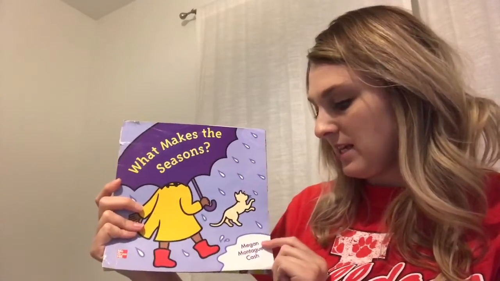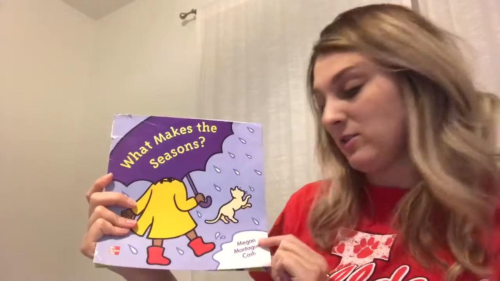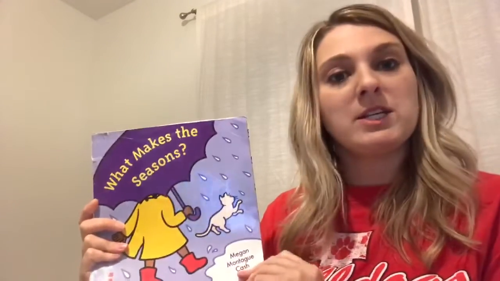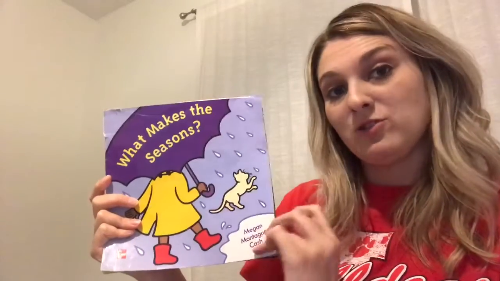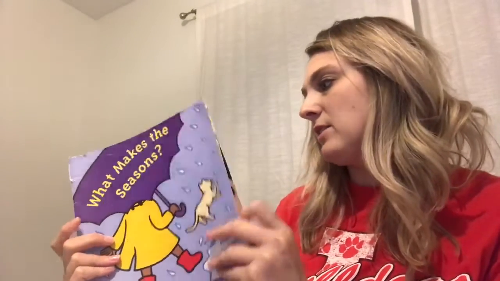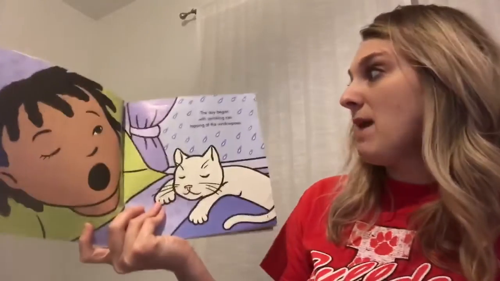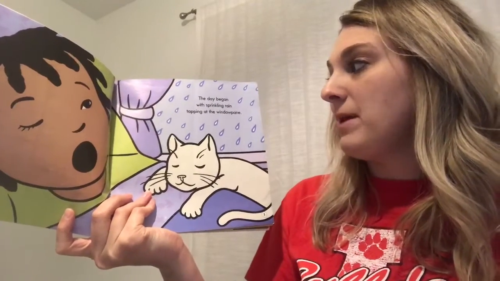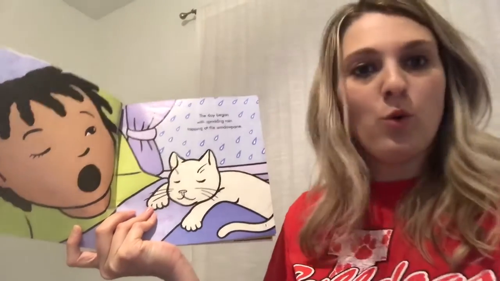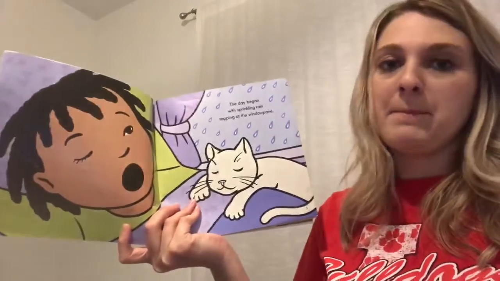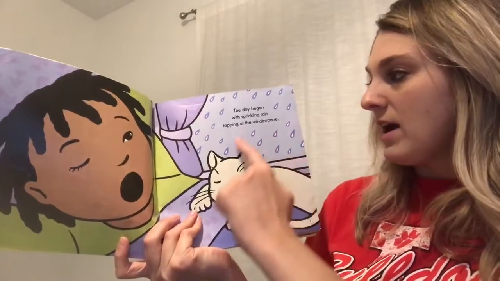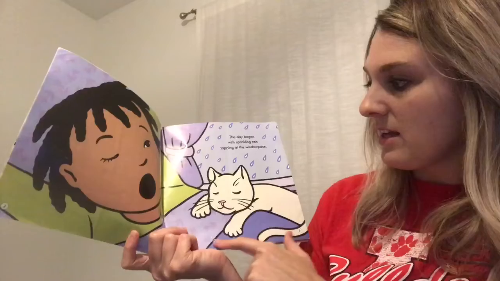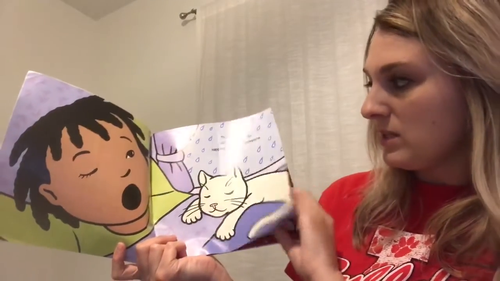All right, so we can see that it's written and illustrated by, so the author and the illustrator is Megan Montague Cash. So that means she writes the story and draws the pictures. All right, so let's see what our story is about. The day began with sprinkling rain, tapping at the window pane. Oh, that rhymes, rain and pane. And we can see the rain coming down. There's a little cat, and it looks like the cat's in bed with this child.